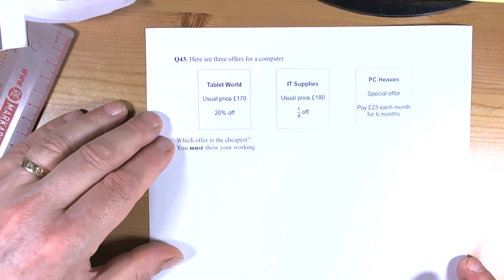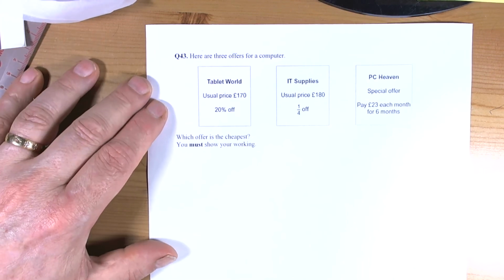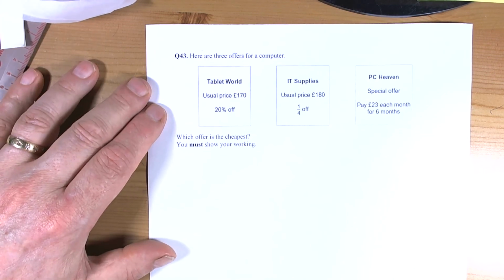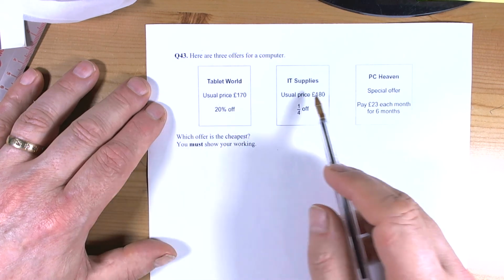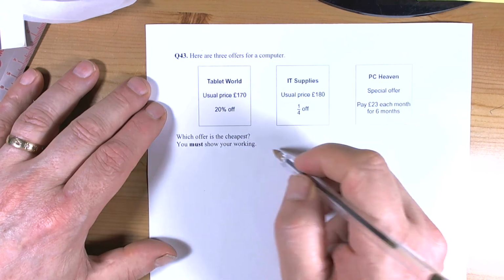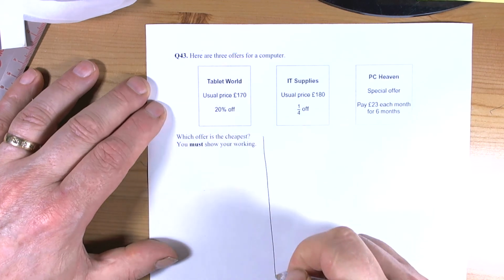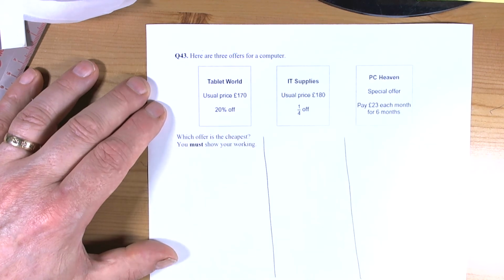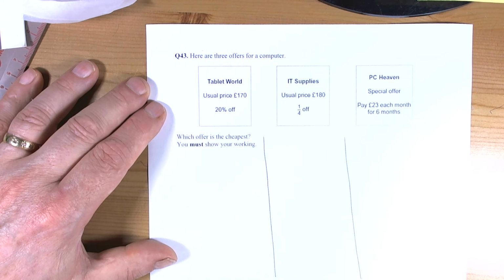Okay, so this next question's the classic shop question where we're looking to see which is the best offer for buying a computer. And so we've got to go through the 3 options. So again, you should tell the examiner what you're doing. So this is about 3 shops, so we'll split our answer into 3 parts.